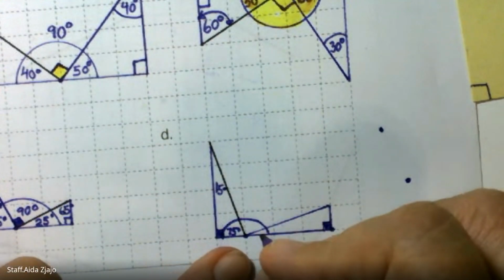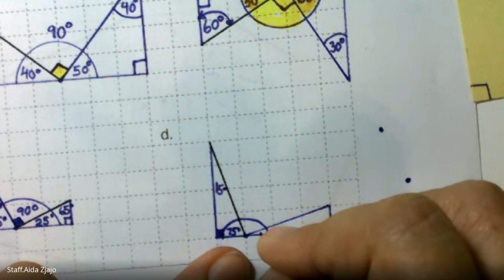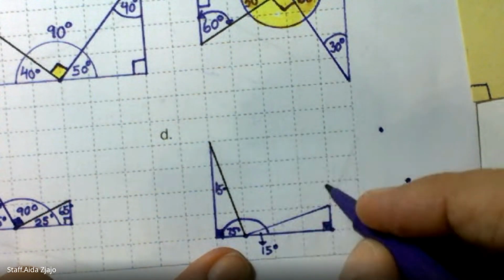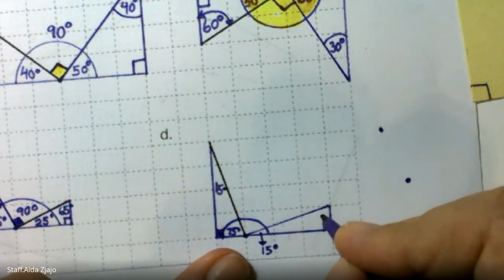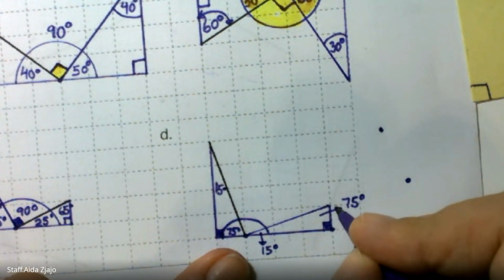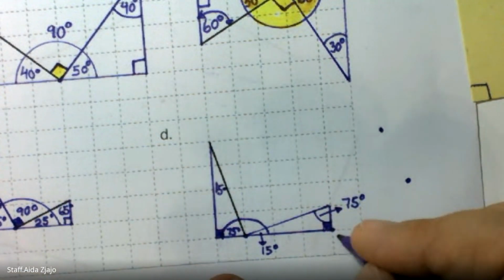This is 15 degrees. Okay, I'm going to just label the outside 15 degrees. And then this is 75 degrees. Okay, and then this is 90 degrees.